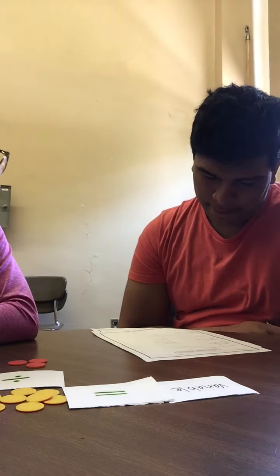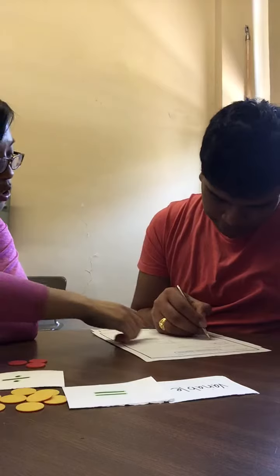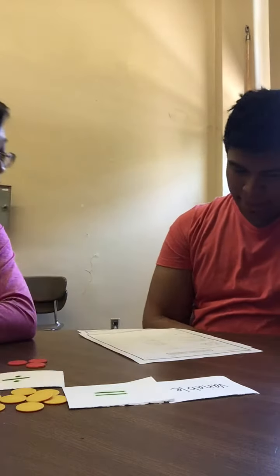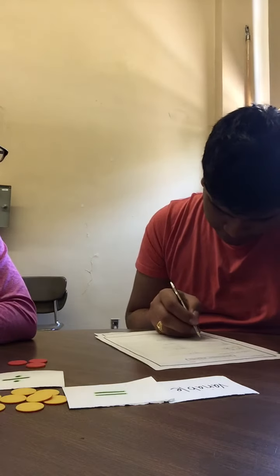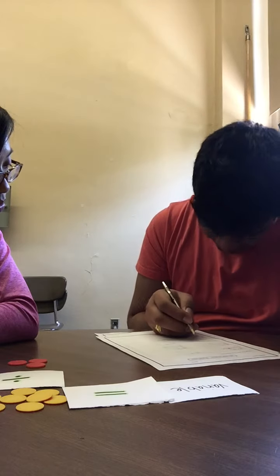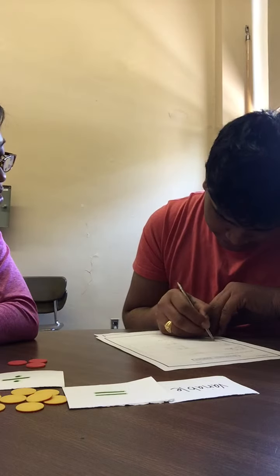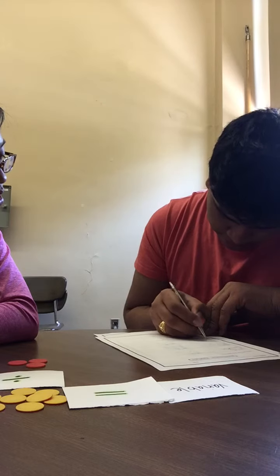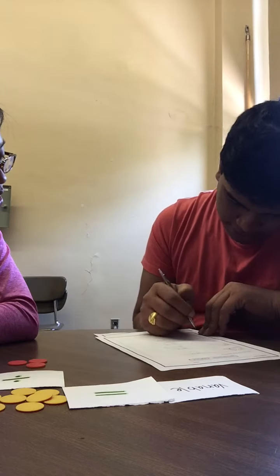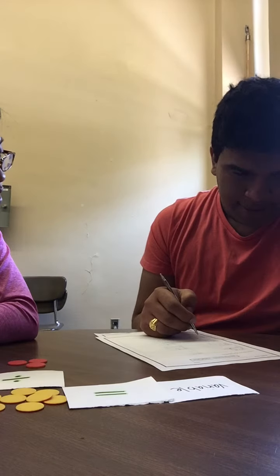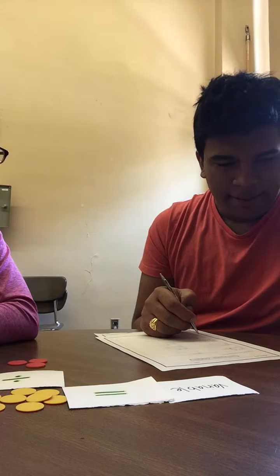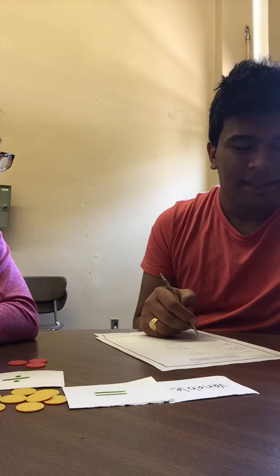Okay. Let's do another one with negative numbers. Negative 7n equals 14. So you divide negative 7 on both sides. Good, yes. Let's cancel out. So n equals 14 divided by negative 7, equals negative 2. Good.